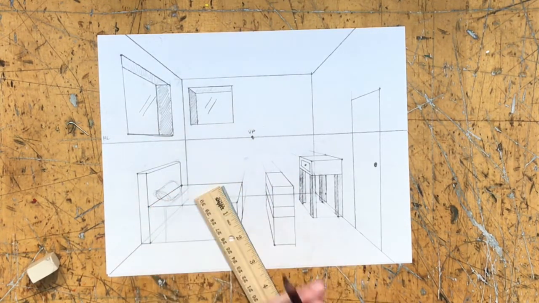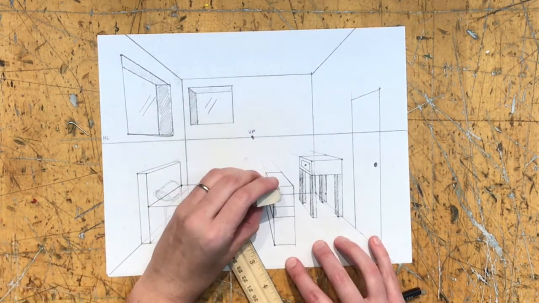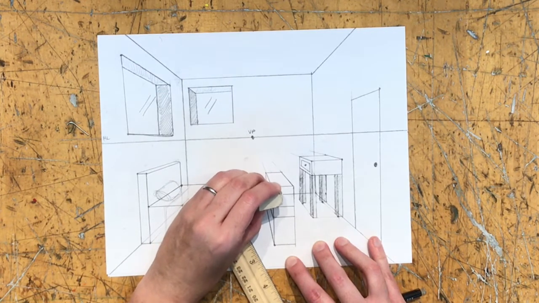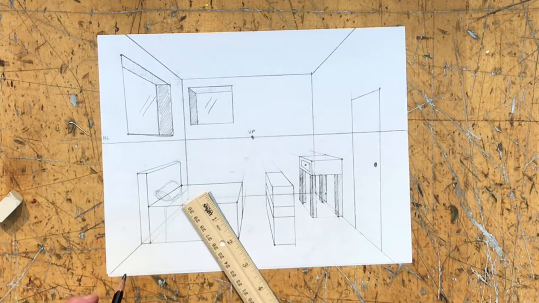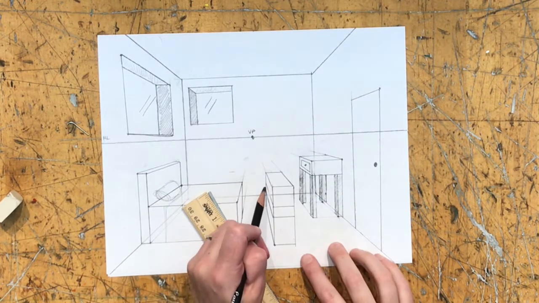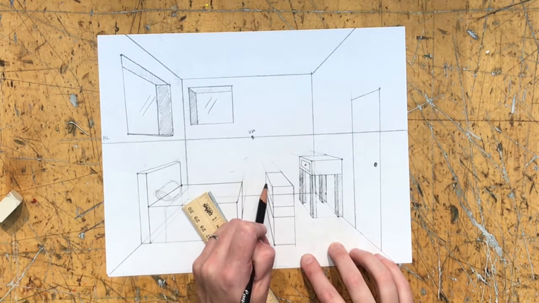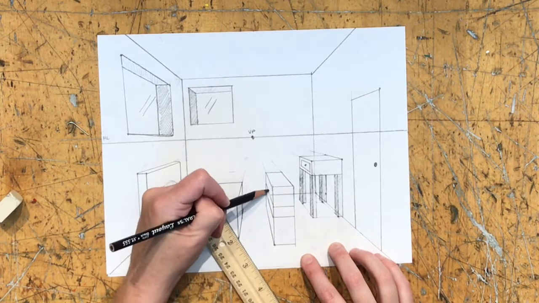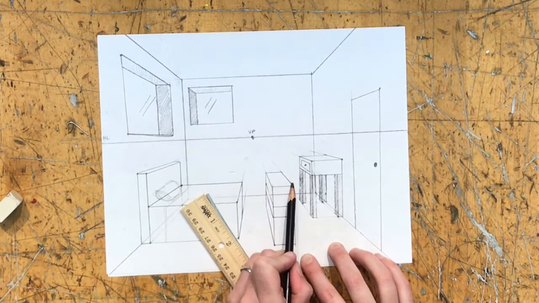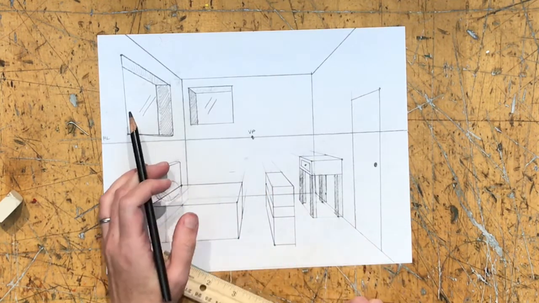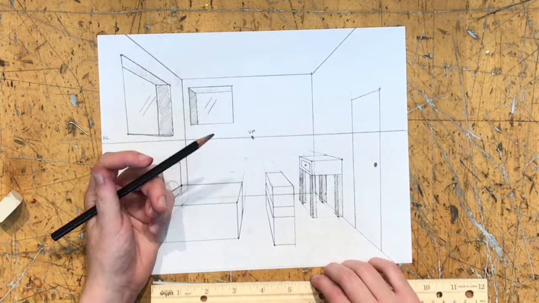So I'm making the seat part here go back in 3D space. And I'm going to erase out the floor line that I overlapped there so you can see that as a solid shape. So now where this part met my vertical in the back there, I'm going to do a horizontal straight over. And that's going to be the other side of the seat.